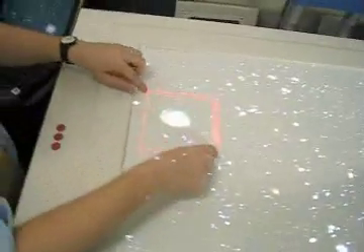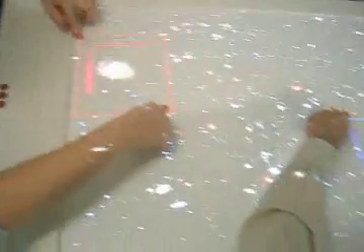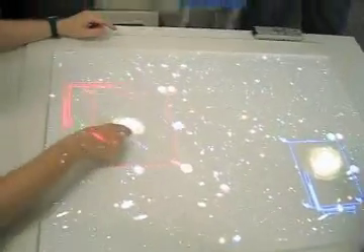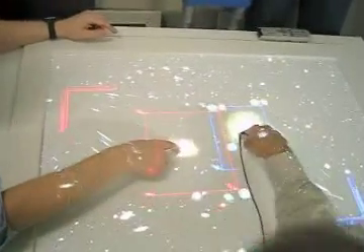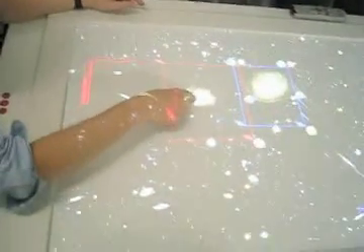Folding provides the ability to pull a portion of the dataset across the table. In this clip, we see two users folding distant parts of an image so that they're side by side and easier to compare.